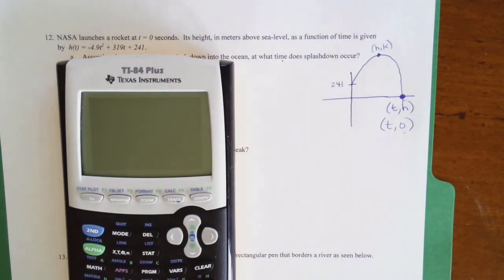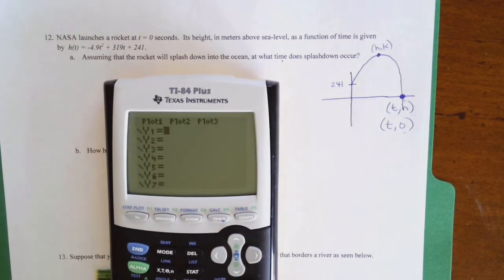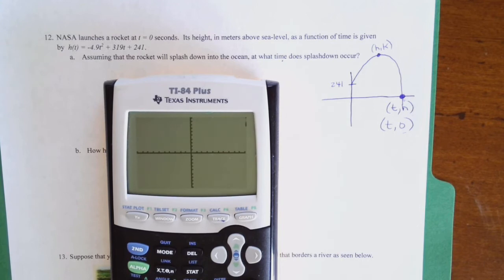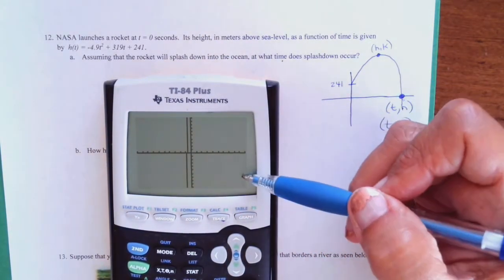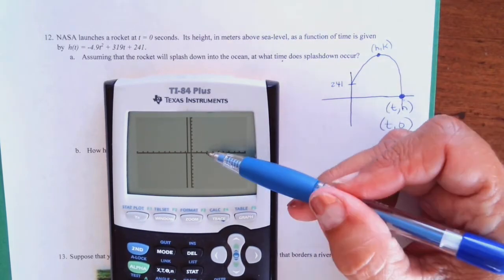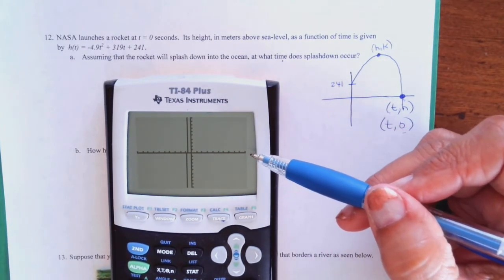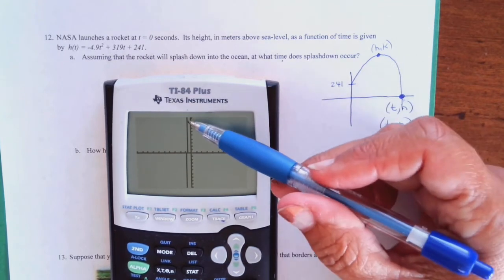Let's find that root. All right, so I'm going to go to y equals, and I'm going to put this function in here. Negative 4.9 x squared. Remember, you're changing that to x. Plus 319x plus 241. Now, most likely when I graph it, I'm not going to see too much of it, but let's see. All right, so I know this parabola is going up and it comes down, but it's way bigger than 10. Remember, your graph is set at 10 by 10. So this would be 10 seconds over here. So I'm going to have to go bigger than 10, and I'm going to have to go higher than 10 to see the height.